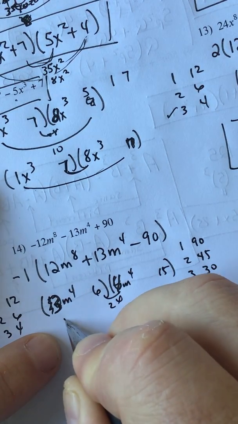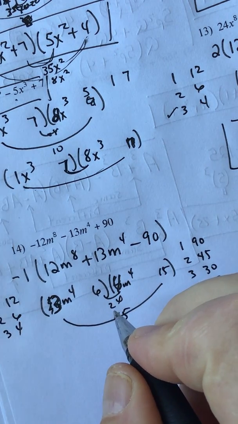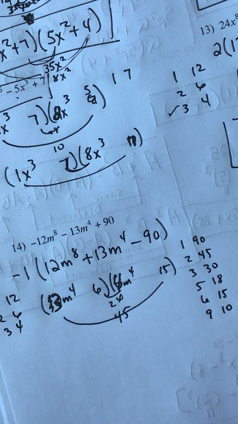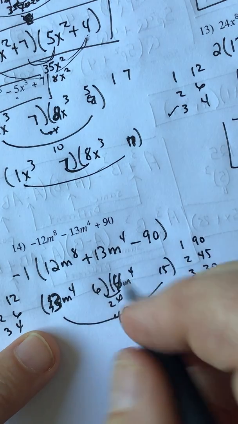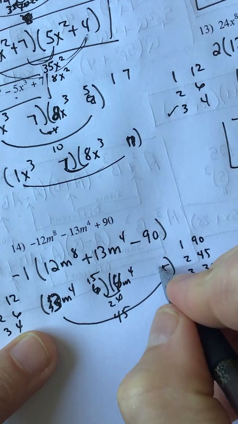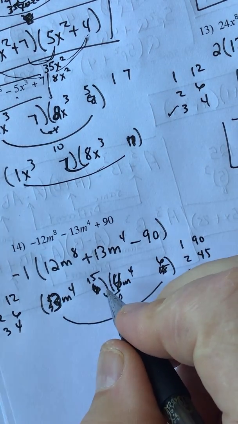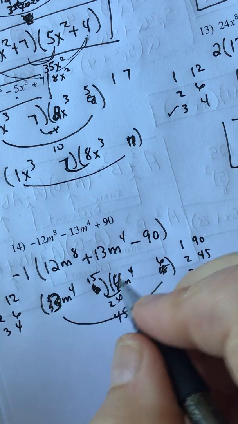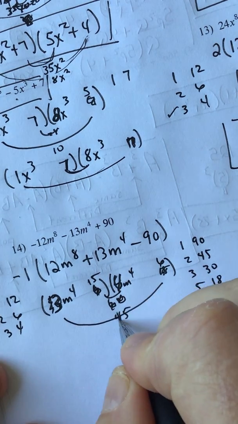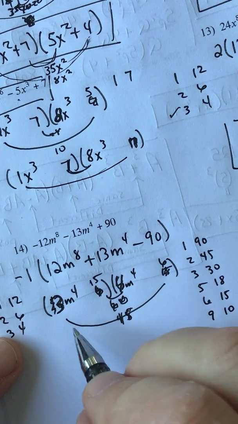That's 24. 3 and 15 is 45. 45 minus 24 is 21. So that's not it. What if I put the 15 here and the 6 over here? So here I have 15 times 4 is 60, and 3 times 6 is 18. 60 and 18 are not going there, so that one's not going to work with the 3 and the 4.